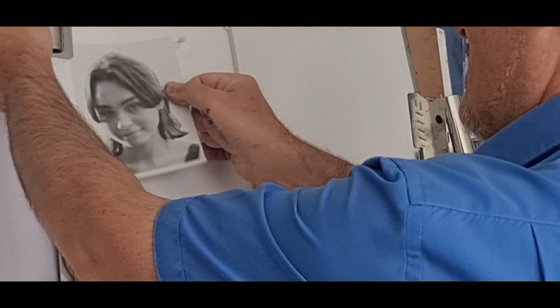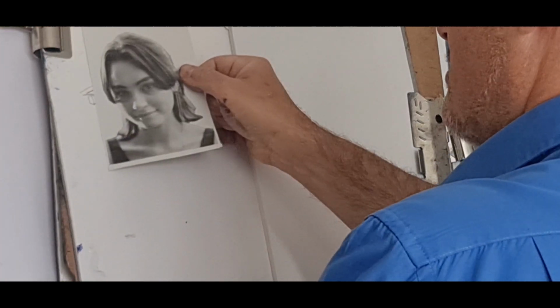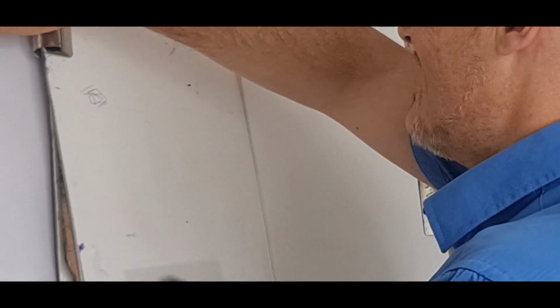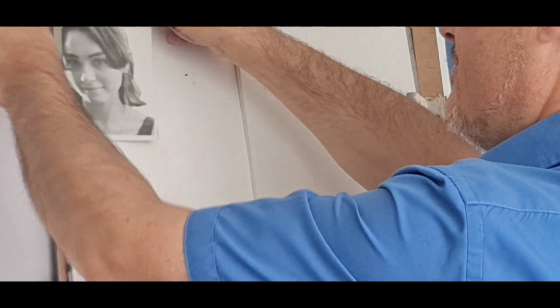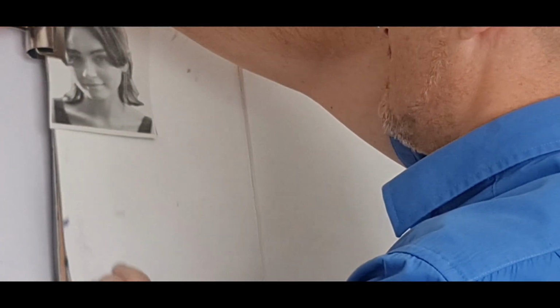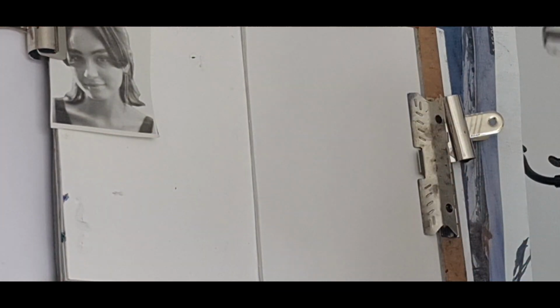It's not an easy portrait, I must admit, because it does have lots of shadows. And it's not very clear, the light and dark. It's a soft portrait.